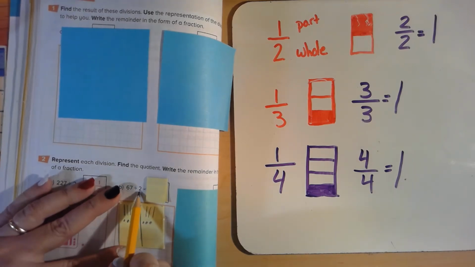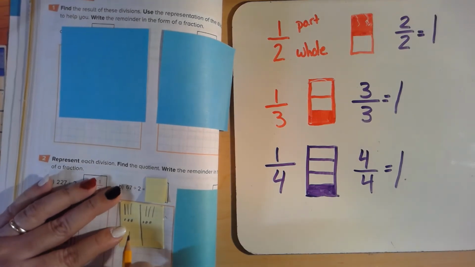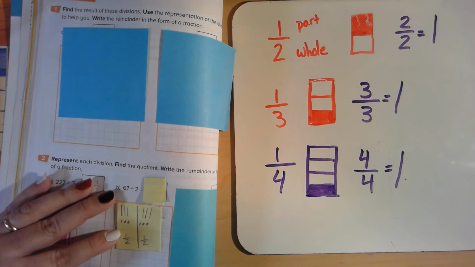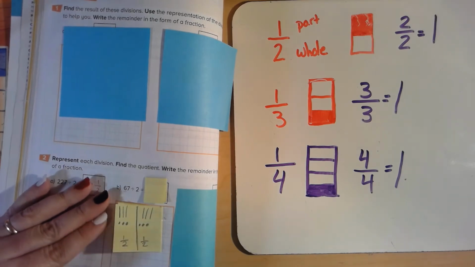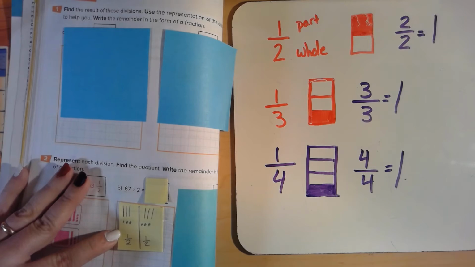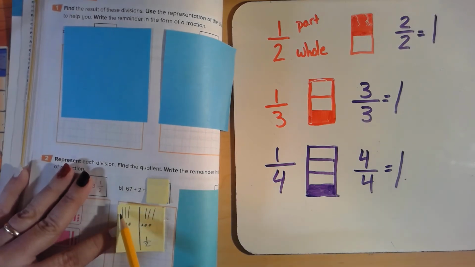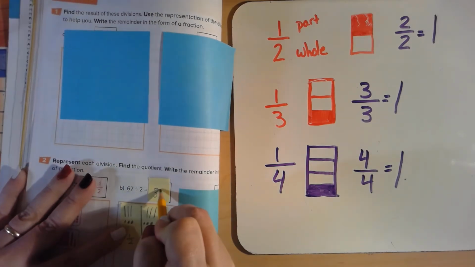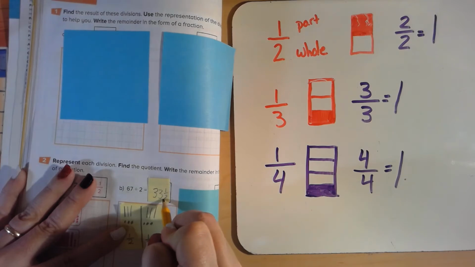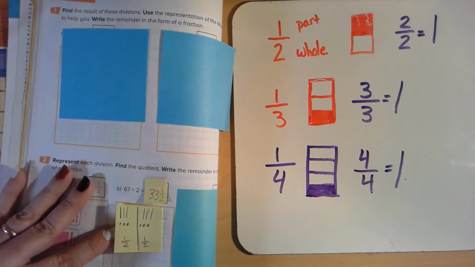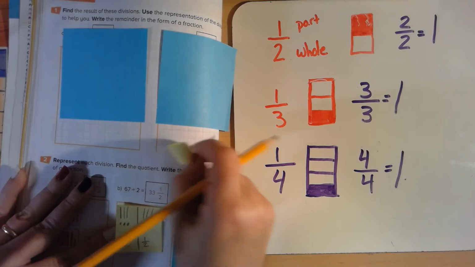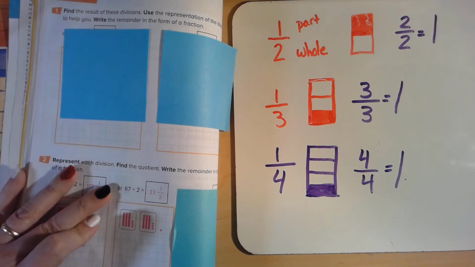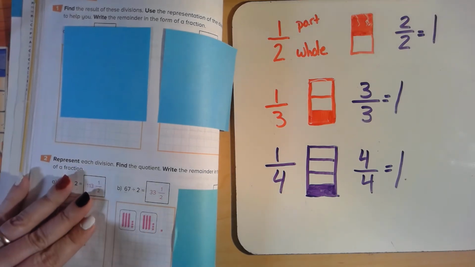I'm dividing it by 2. So I take my unit and I split it into 2 equal parts. And I put 1 in each group. So here I should have, looks like a lot of exclamation points, doesn't it? So here I should have 10, 20, 33 and 1/2. 33 and 1/2. And that is correct. 67 divided by 2 is 33 and 1/2.